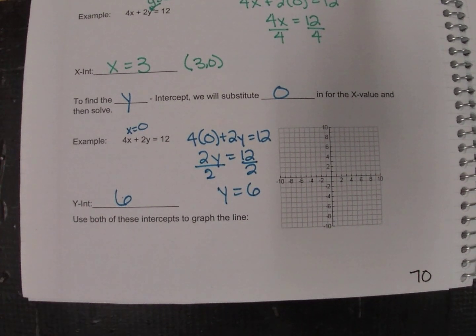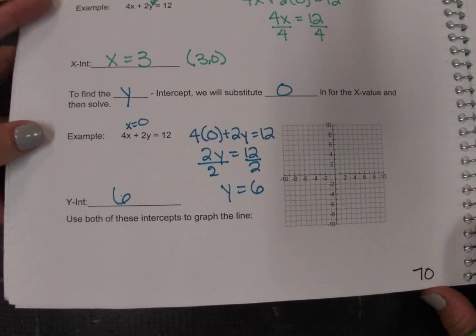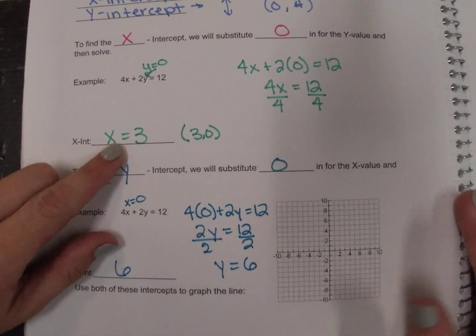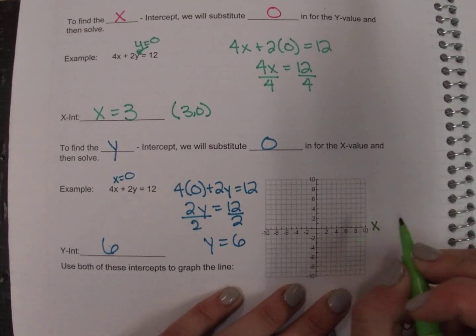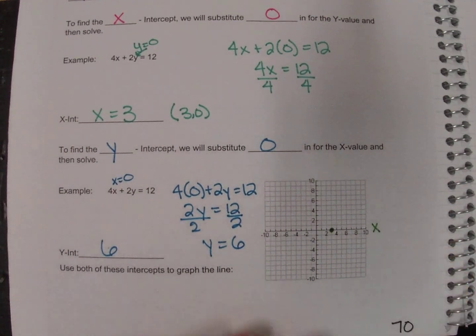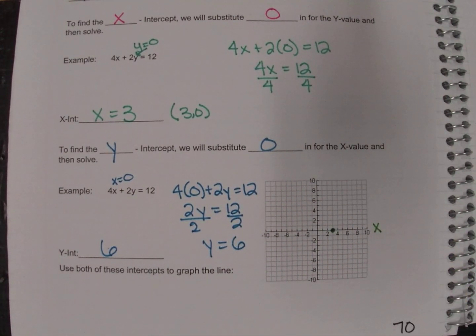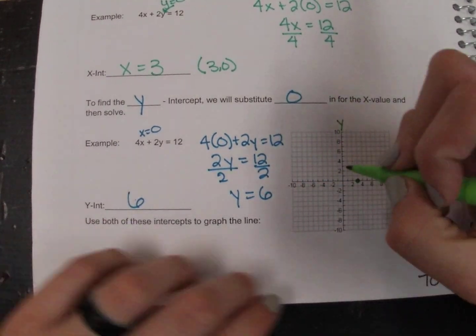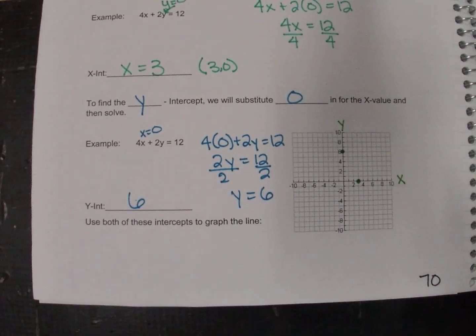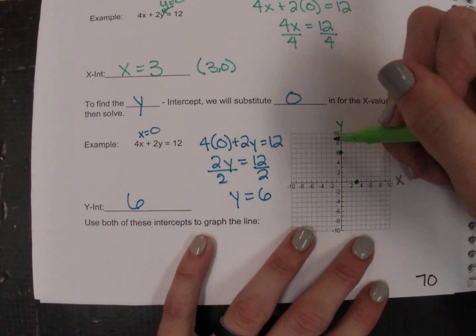Now, once we have our x and y-intercept, that's enough information for us to create what it looks like in the coordinate plane. Because we can plot our x-intercept at 3 on the x-axis, right? So I'm going to go to the x-axis and make a point at 3, which is the point 3, comma 0. And I'm going to go to the y-intercept, and I'm going to make a point at 6, which is the ordered pair 0, comma 6.